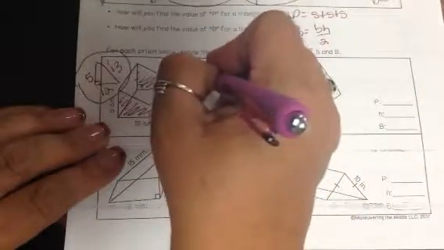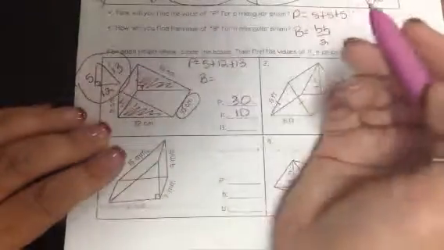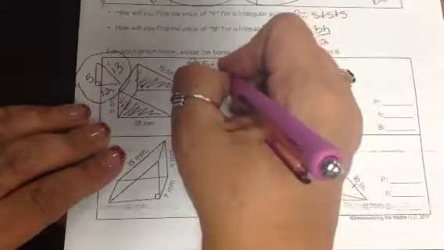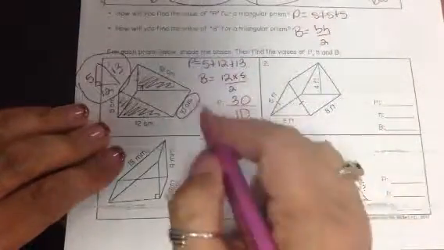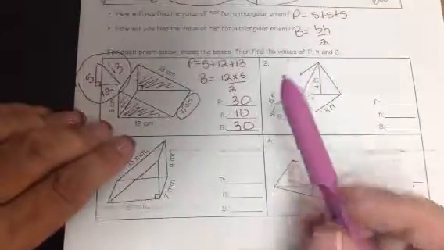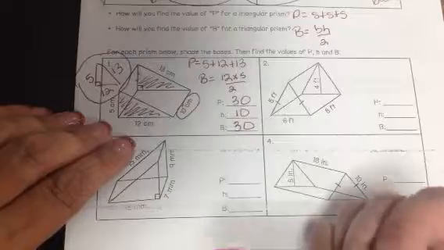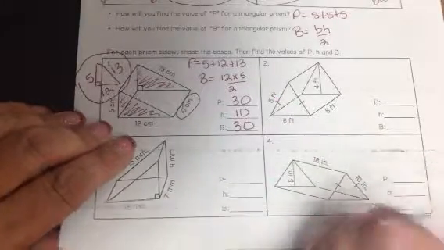Big B is the base of my prism here, which is 12, times the height of my base, which is 5, all divided by 2. And if I throw all that into my calculator, big B comes out to be 30. Don't get confused because your perimeter and your big P and big B are not always going to be the same. It just happens that it worked out that way in this problem.